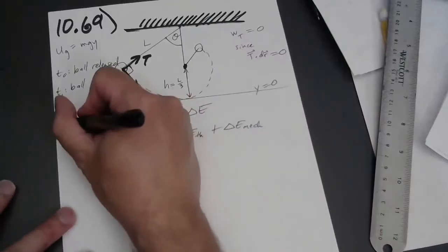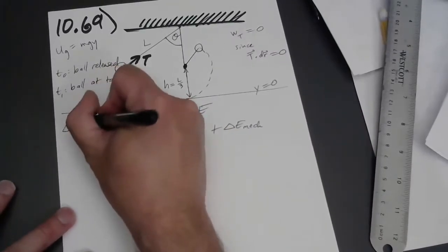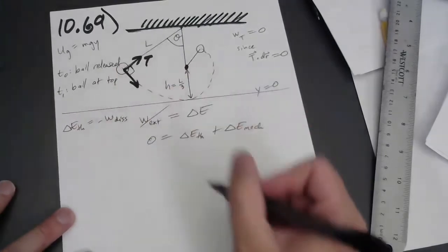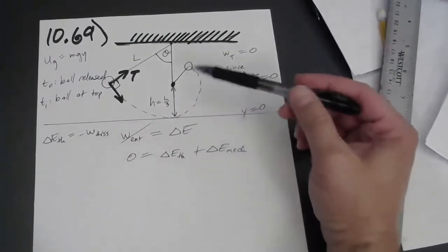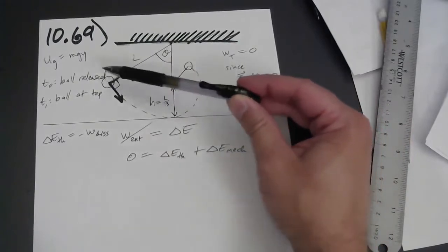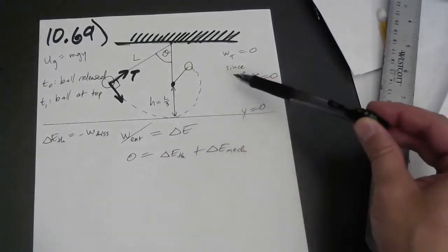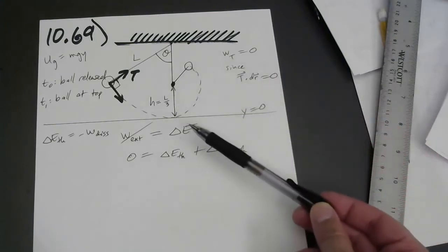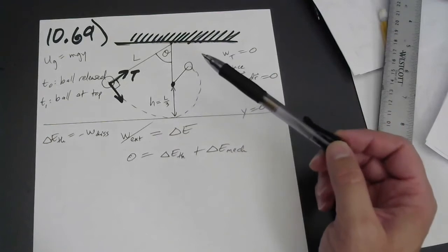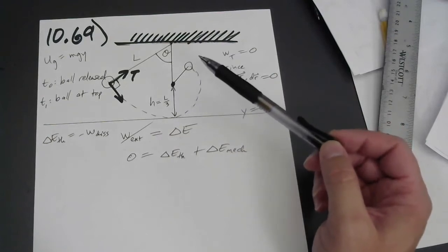Now, off to the side, I will remind you that thermal energy comes from the work done by dissipative forces. In reality, air drag would be doing dissipative work on this ball. As the ball falls through its swing, there's going to be an air drag force opposite the motion of the ball, and that will tend to sap mechanical energy from the system.